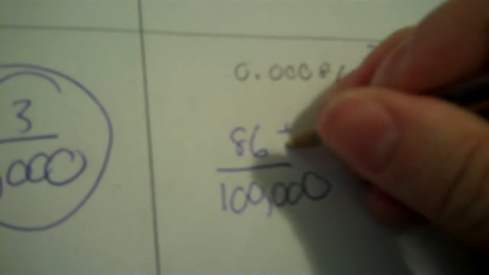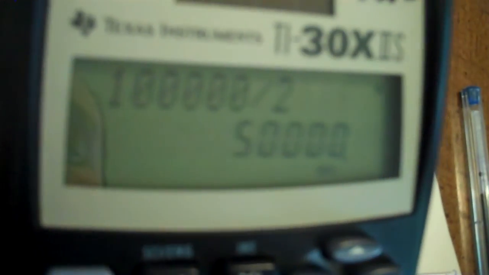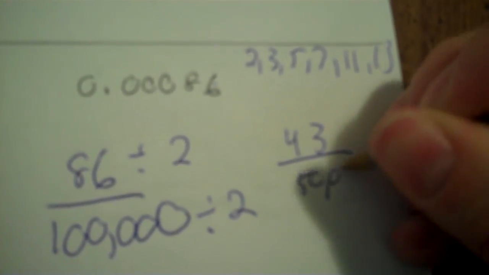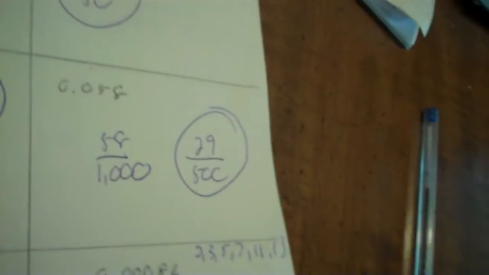Okay, let's try to divide each one of these by 2. Let's see if they each divide by 2. I'm going to put divided by, divided by. Okay, so 86 divided by 2 is 43. And 100,000 divided by 2 is 50,000. So they both divide by 2. If 2 didn't work, I'd try 3. So 43 over 50,000. Now try to divide them by 2 again. Okay, I got a decimal, so no more 2's.